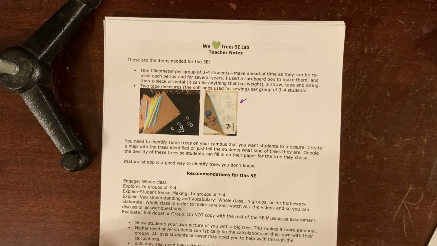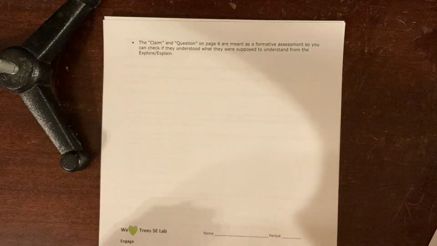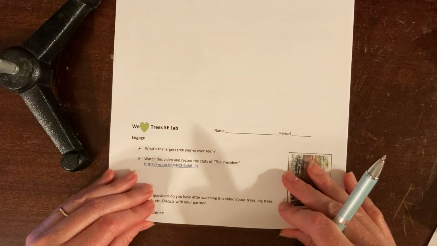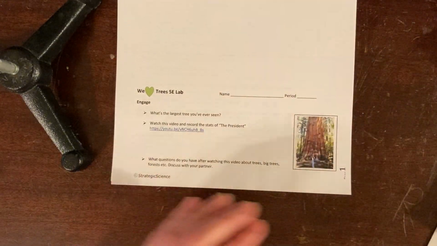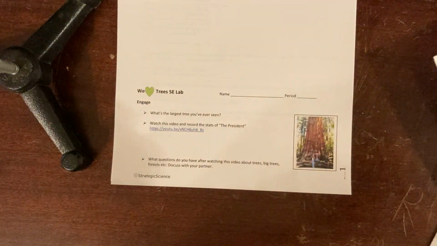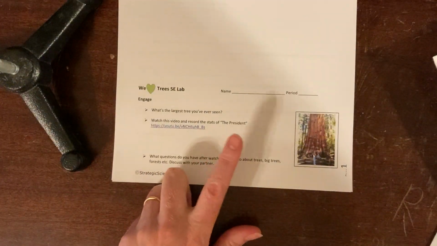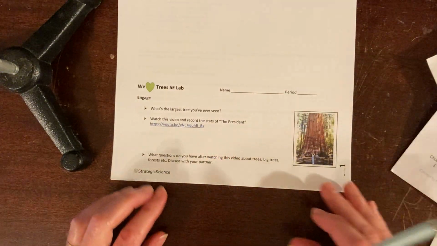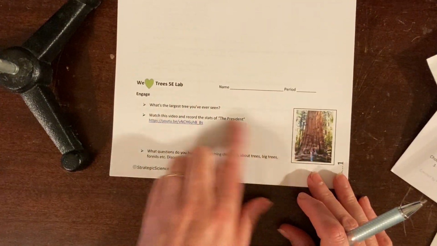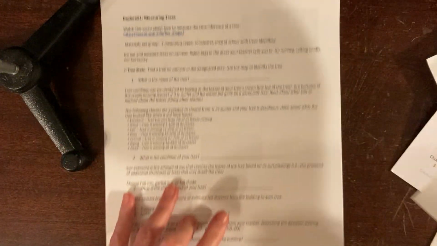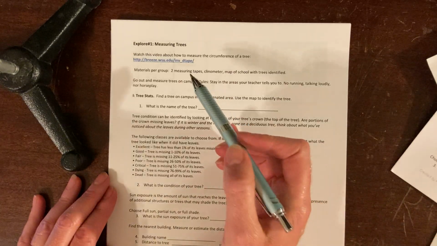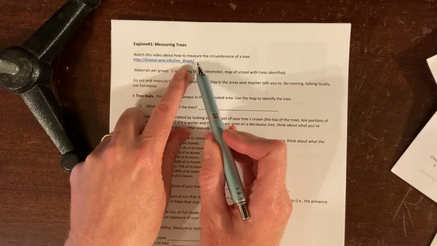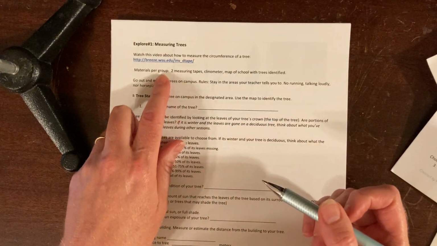I send my students out in groups of 4, and they pick one of the trees that I tell them they can. My printer did not print this in the same order that yours might appear on the document. The document starts like this; mine is printed down here. So the engage is about large trees. Then students go out and start to measure the tree. First, however, they watch this little video on how to measure the circumference of a tree.